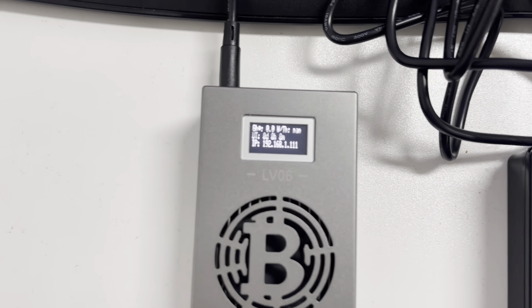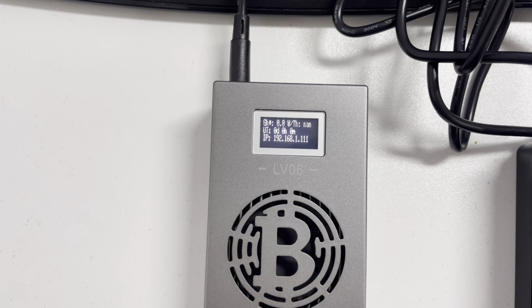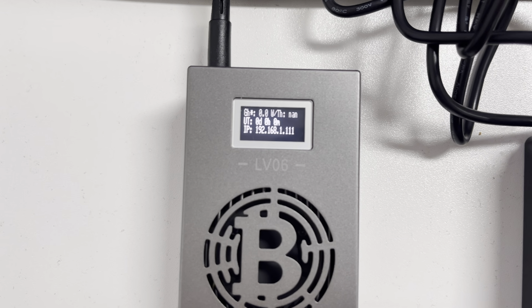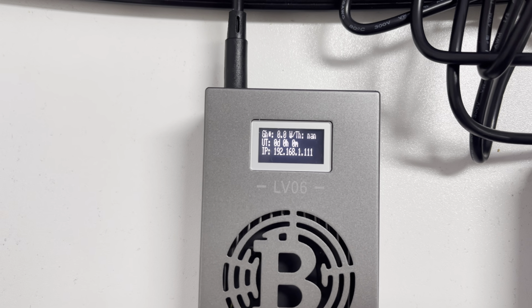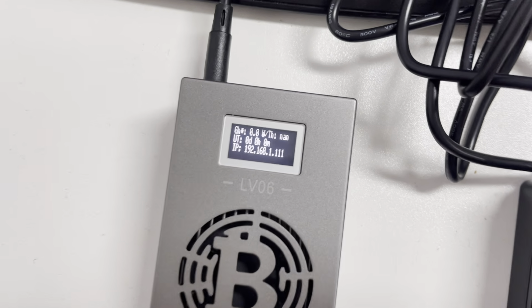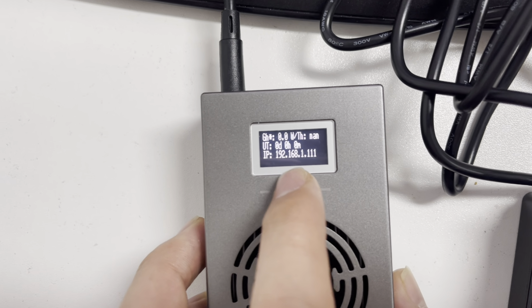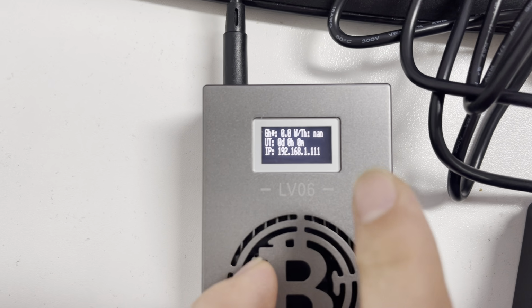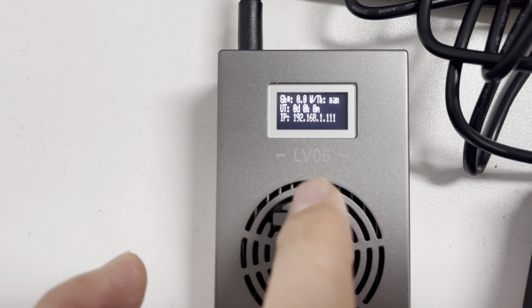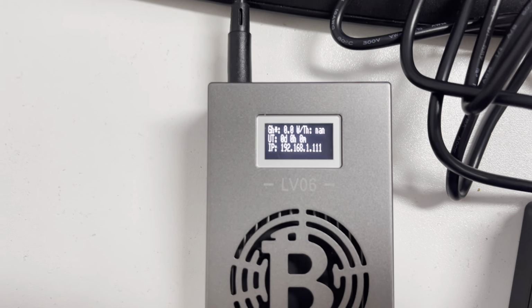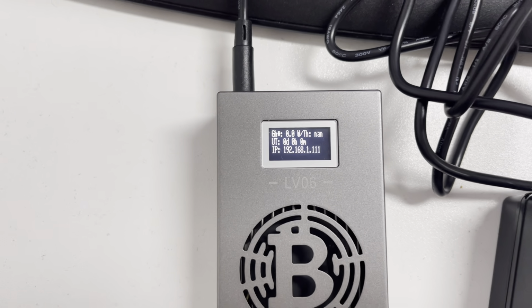Now let's take a closer look at our miner screen. Let's wait about 5 minutes. And we can see here is our new IP address. After we configure the Lucky Miner, the IP address will change from the original IP address to a new address.